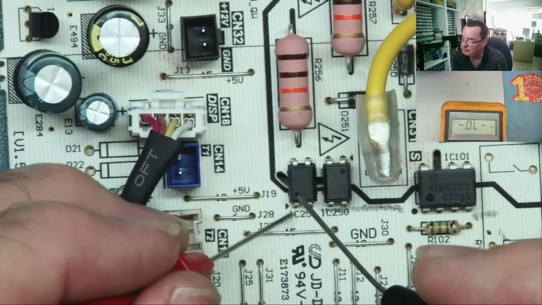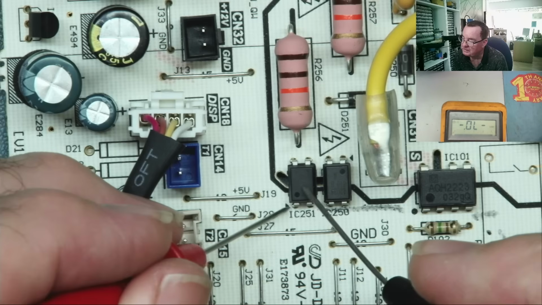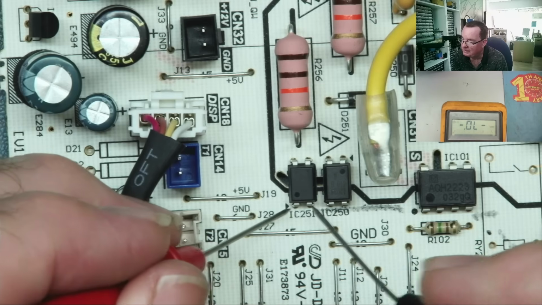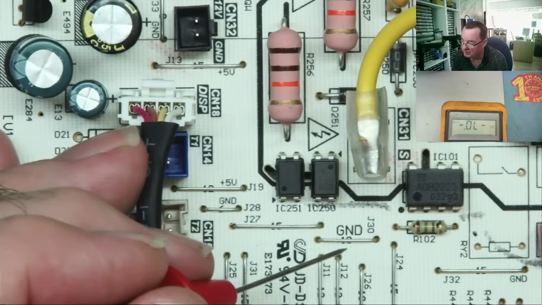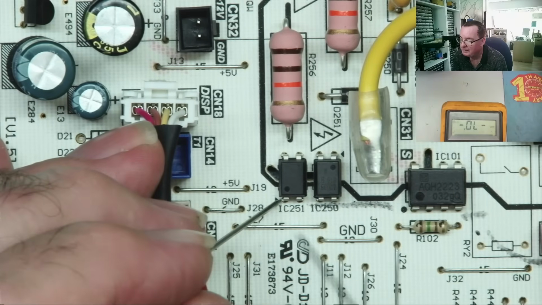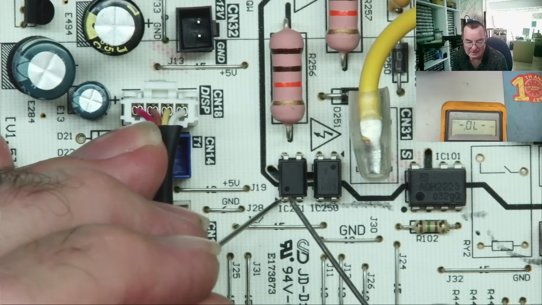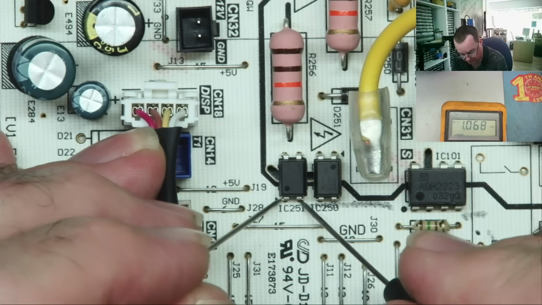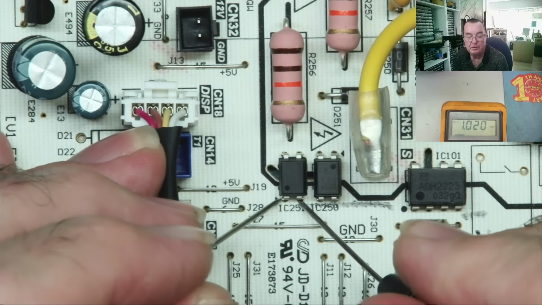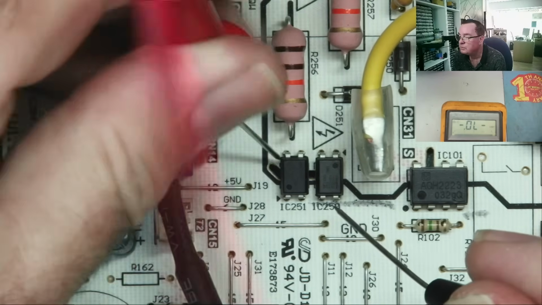So generally speaking, from the dot, this is the anode of the LED, and that's the cathode. If you're not sure, get a data sheet. Okay, but I'm confident enough to say anode, cathode, and this is an infrared LED, so it should read about 1 or 1.05 on my meter. Yeah, 1.01. This one's the other way around up here.